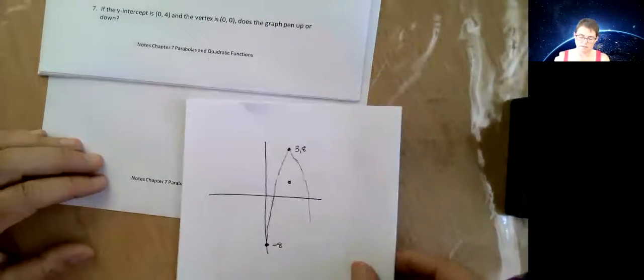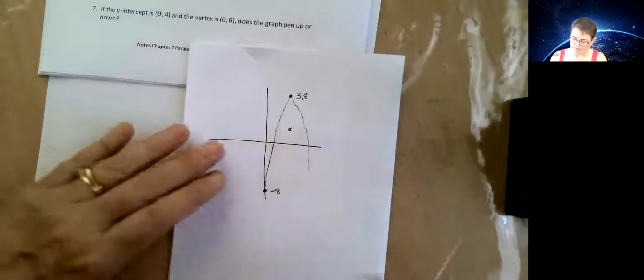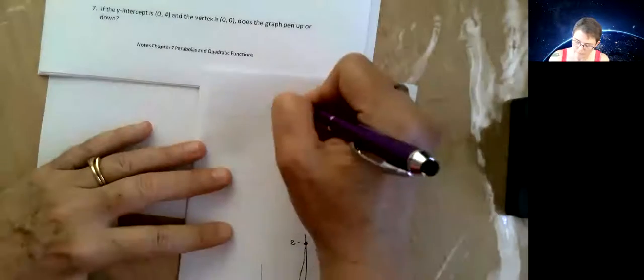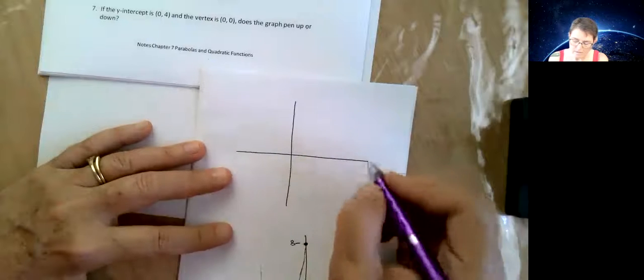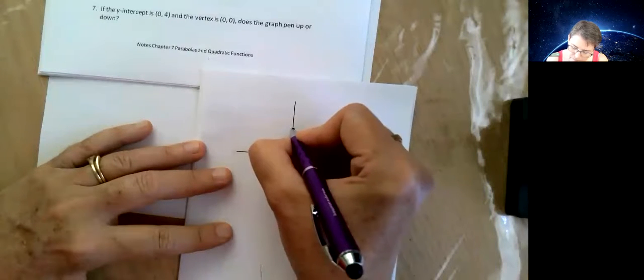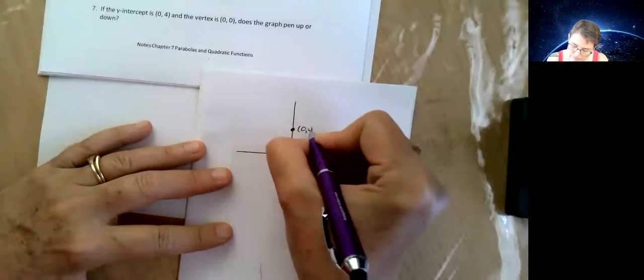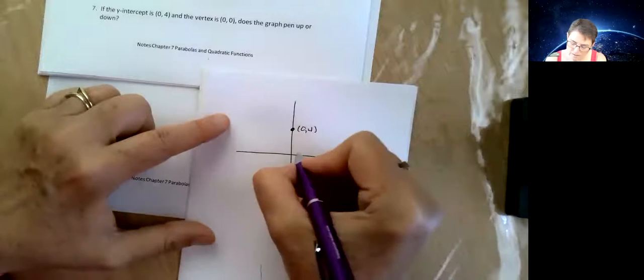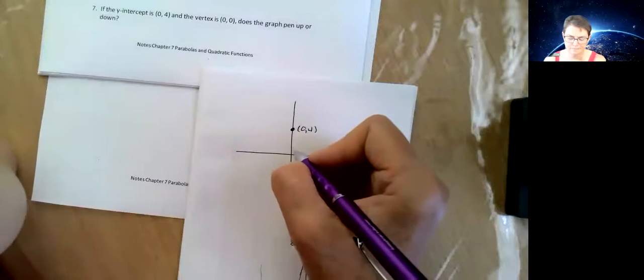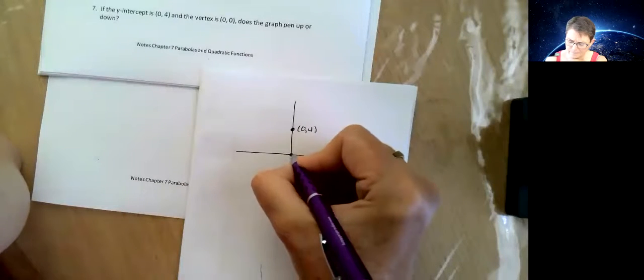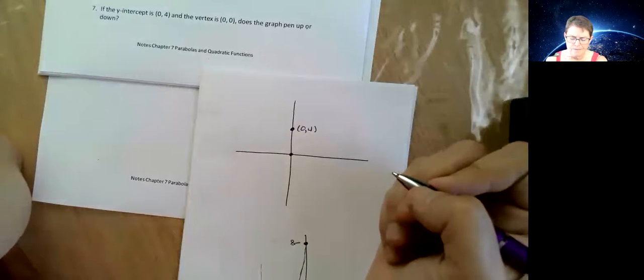And the last one, the y-intercept is 0 and 4. And the vertex is 0, 0.